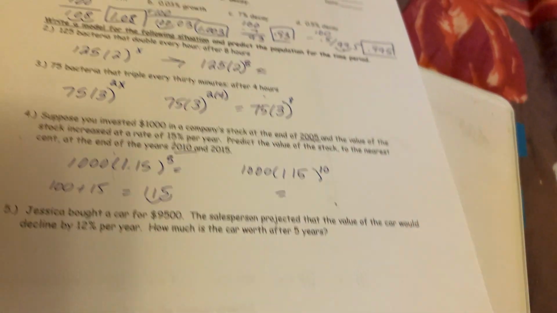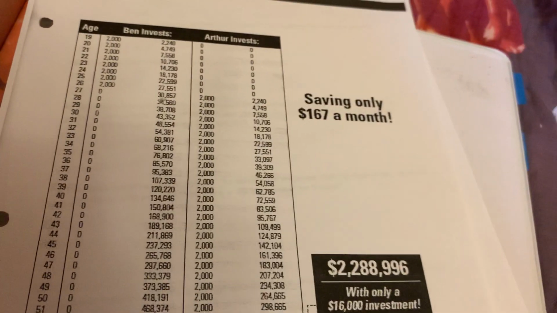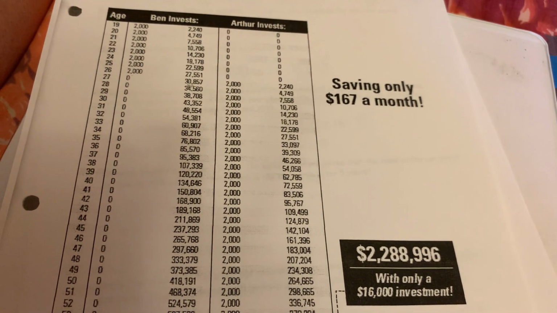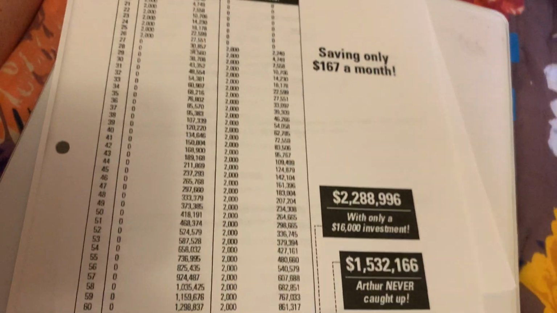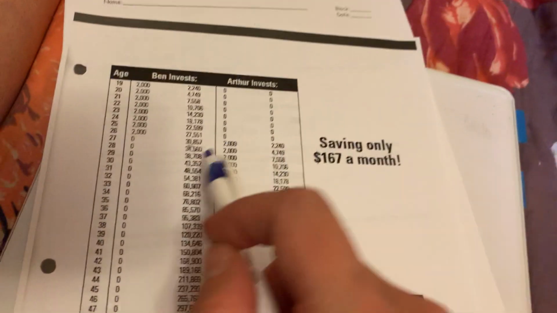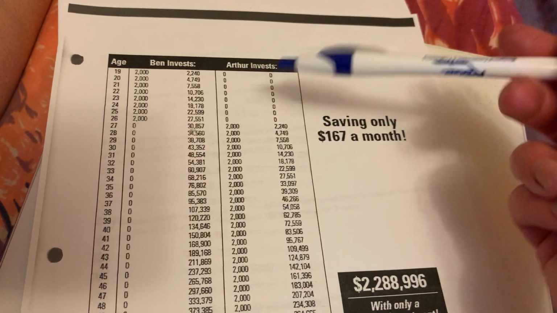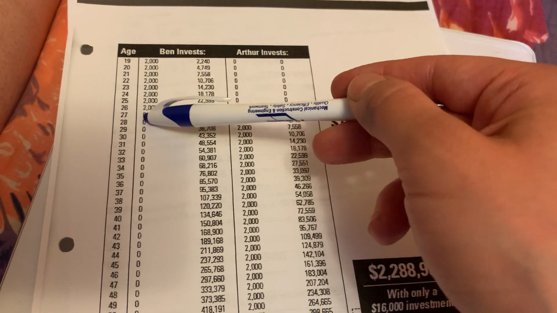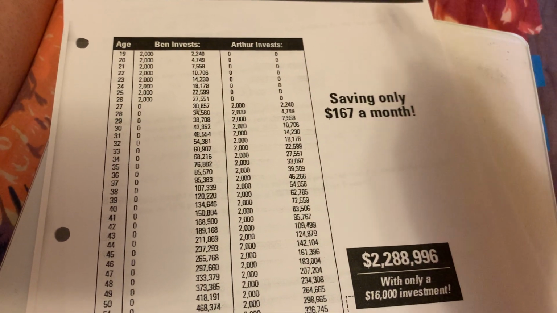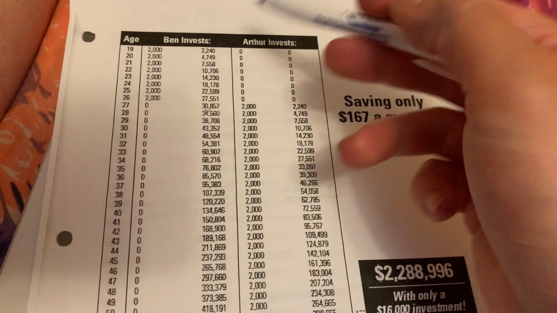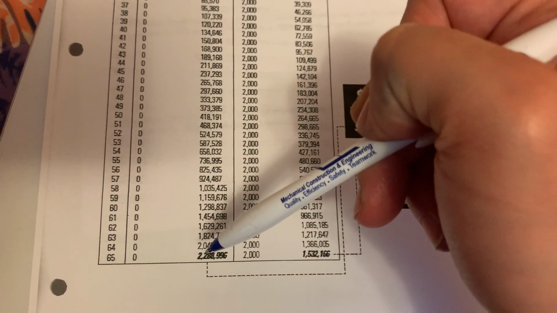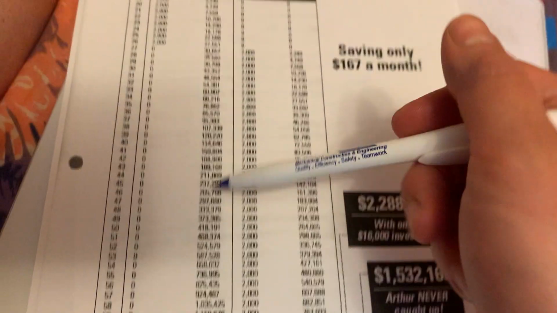From a book. I think the growth rate, I want to say, was it 10% or 12%? I think it was maybe 12%. So that's pretty high for an investment return. But they showed a kid, Ben, if he just put $2,000 into the same account every year until he's 26 and never touched it again with a 12% return, he would end up being twice a millionaire when he's 65.